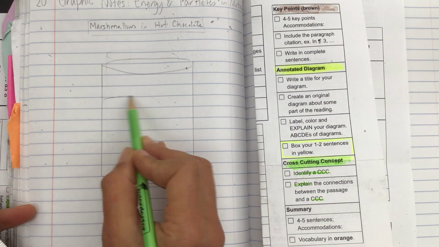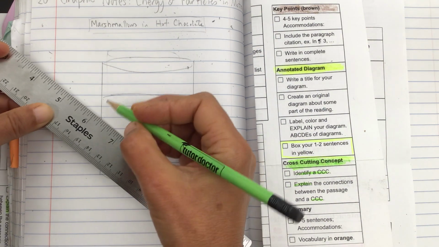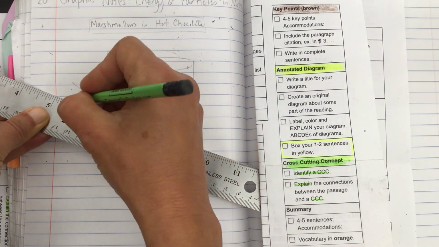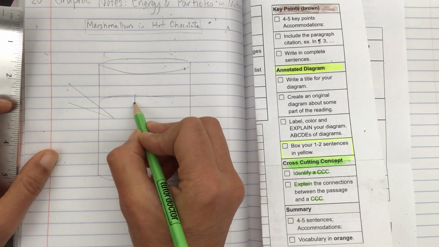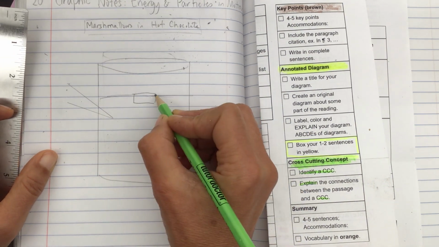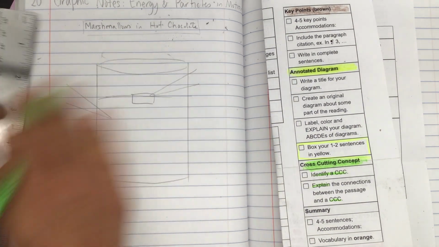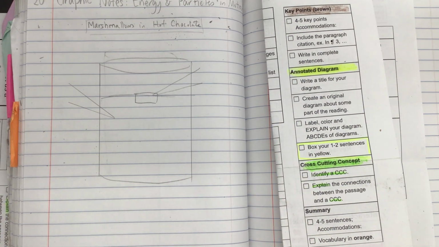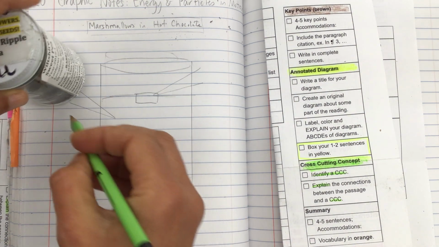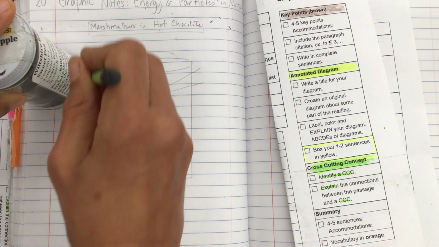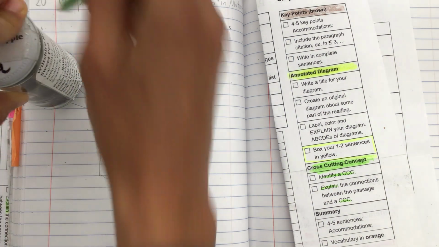And then I'm going to zoom into something. Maybe I'm going to have some marshmallows on the top. I'm putting the marshmallows in, and they're originally at room temperature, so it's going to be a different temperature than my hot chocolate. When you're making a zoom in, you want to be using some circular object to do that.